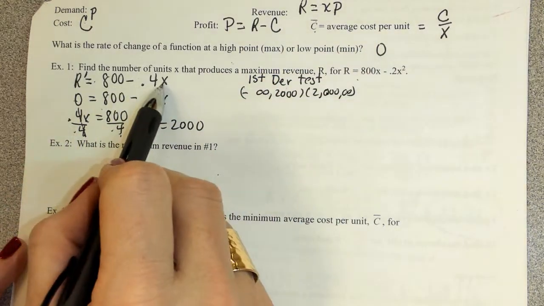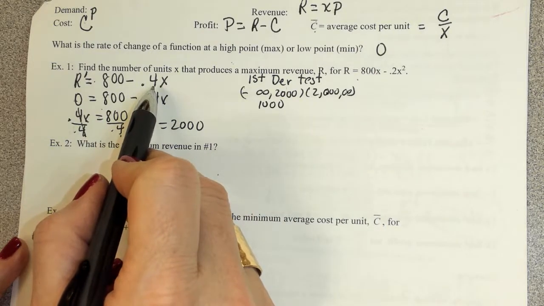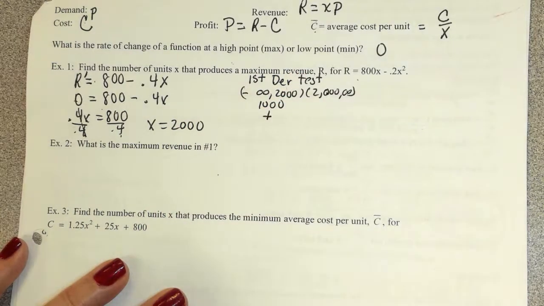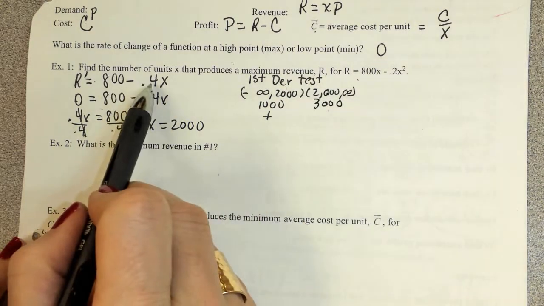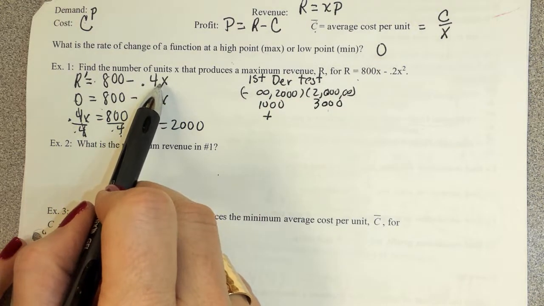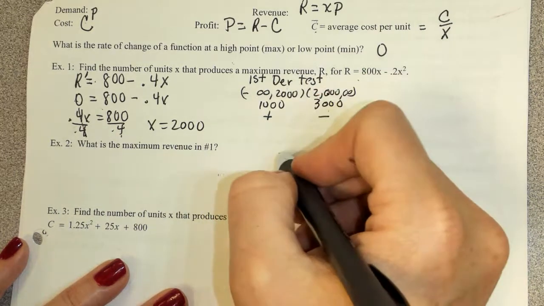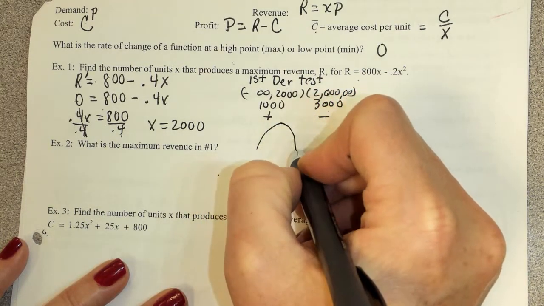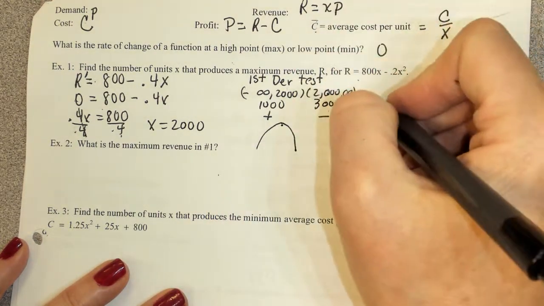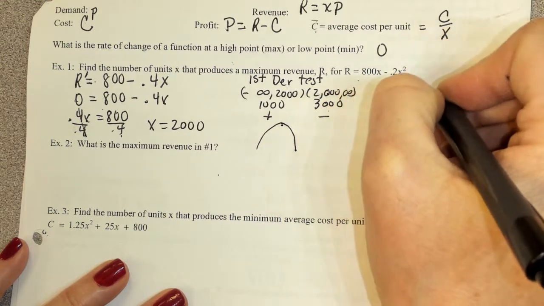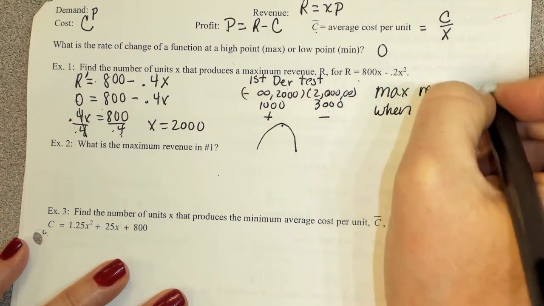An easy number to plug into my derivative would be 1,000. 1,000 times 0.4 is going to be 400. 800 minus 400 is positive. An easy number to plug in here would be 3,000. My test value of 3,000 goes in here. 0.4 times 3,000 is 1,200. 800 minus 1,200 is negative. So if my function is increasing until it gets to 2,000 and then it's decreasing, does that mean I have a max there? Yeah. So then I know that we're going to have a max revenue when x equals 2,000.